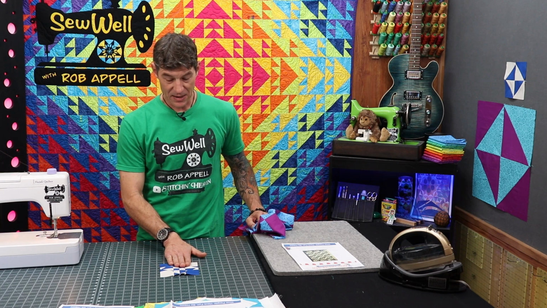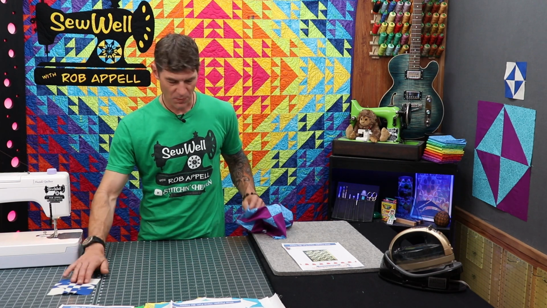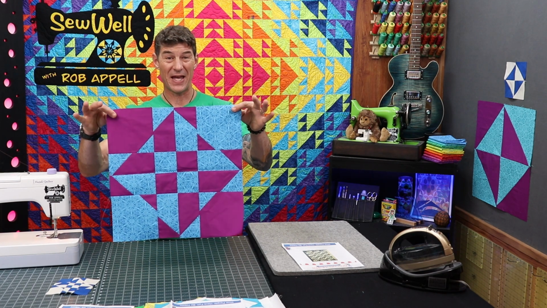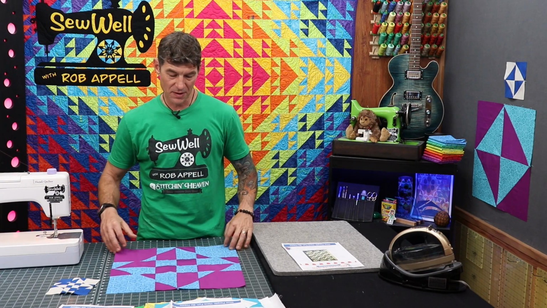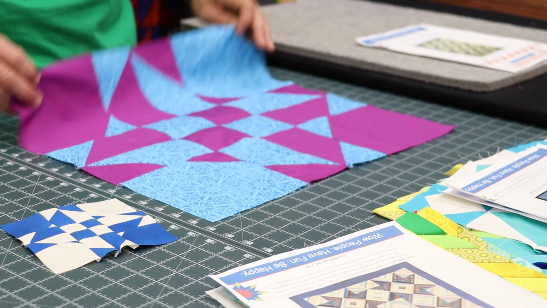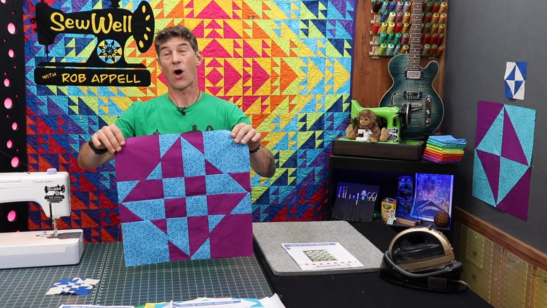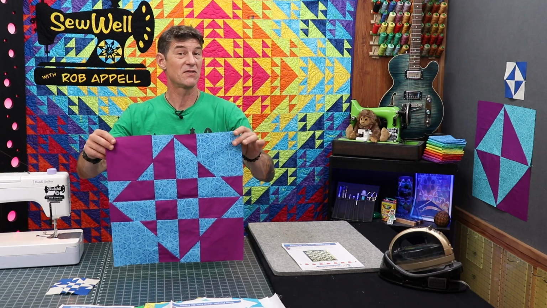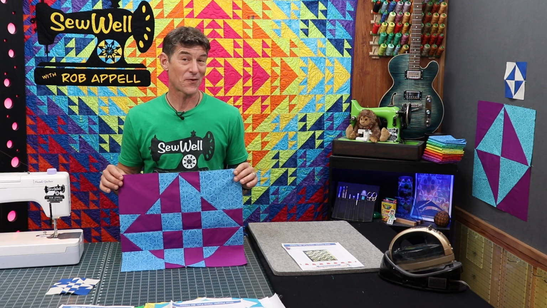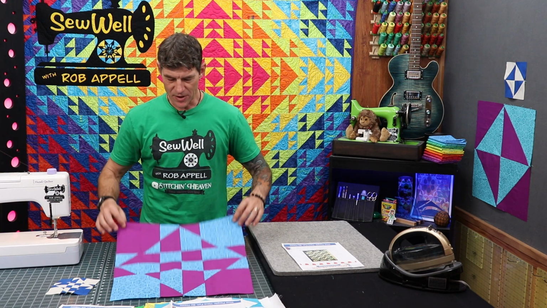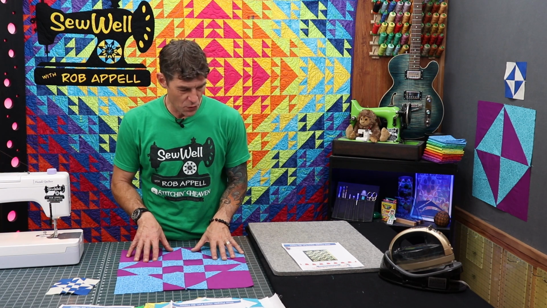So something like this is almost too small, but in my opinion, something like this is almost a little bit too big. It's gonna leave these really large parts and pieces that come together that almost start to translate as too much negative space, or as a great spot for a lot of machine quilting. So something like this may be almost too big.